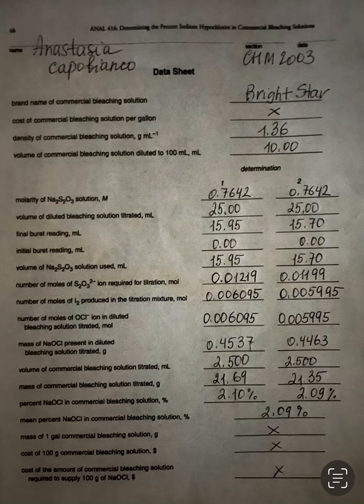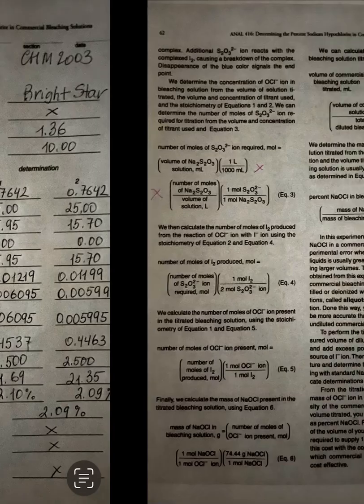Okay, let's move on. So how do I find the mass of sodium hypochlorite present in diluted bleaching solution titrated in grams? You have equation number 6 that will help you to find that. Mass of sodium hypochlorite in bleaching solution equals the number of moles of hypochlorite ion that you just found in equation 5, right?